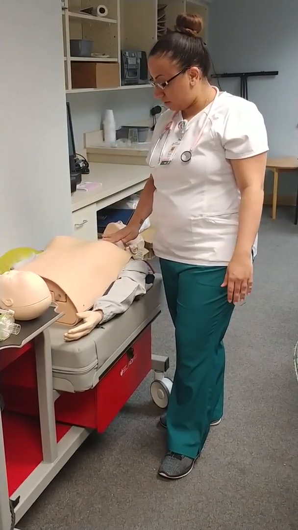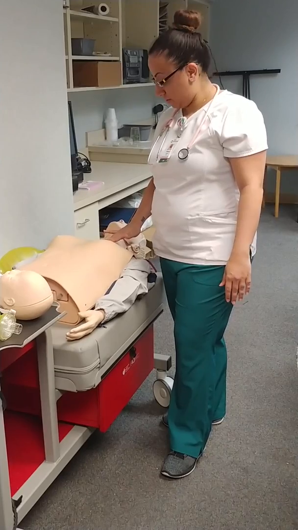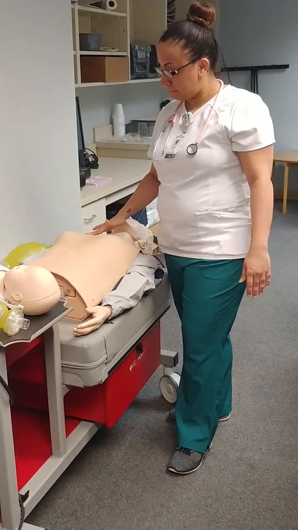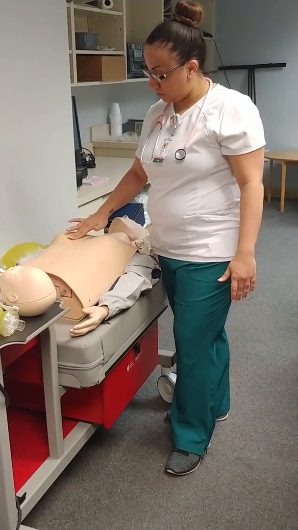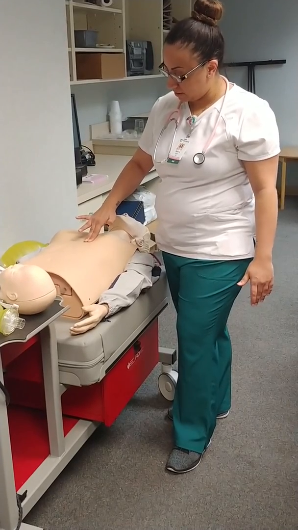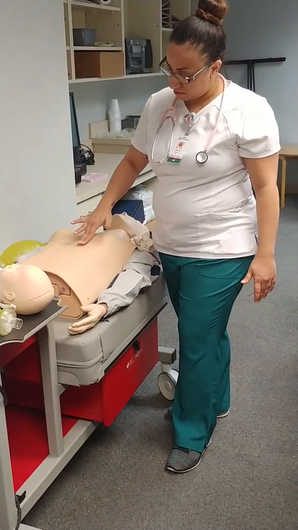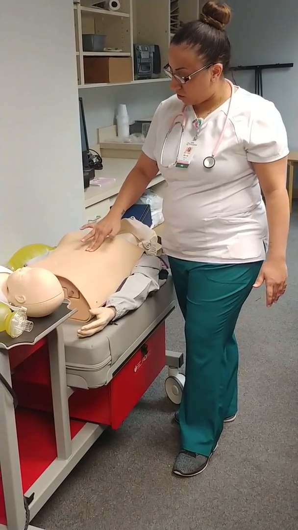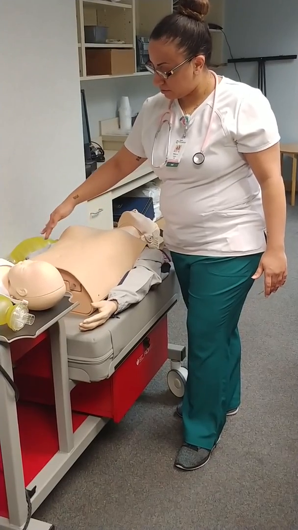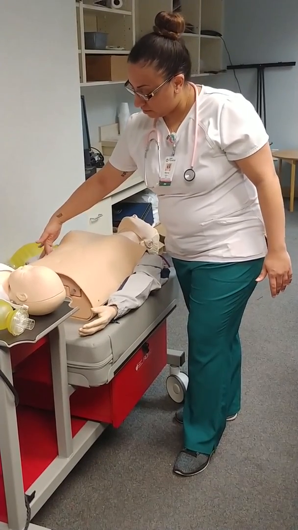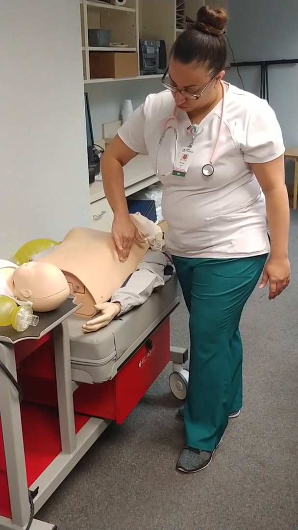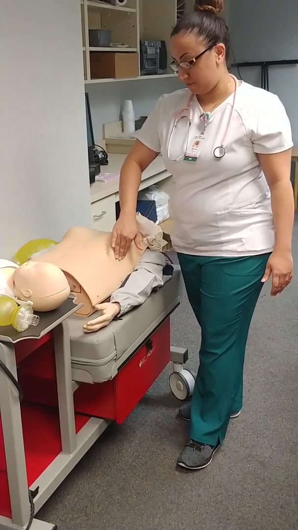So you want to start on your left side. You just slowly palpate. Go to your right side. You want to go down, over back to the left side, and you're making sure you assess all the lobes of the lungs, taking note that there are 3 lobes in the right lung, and 2 lobes in the left lung because of the space for the heart.